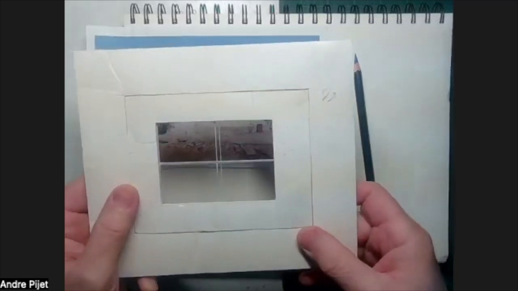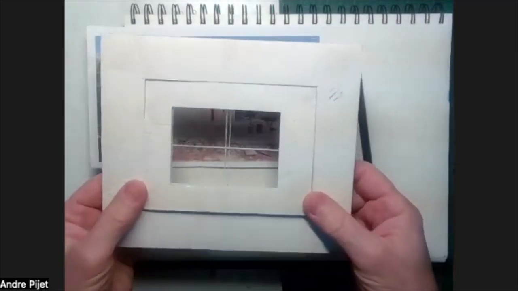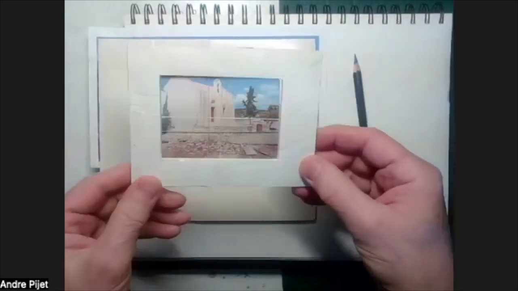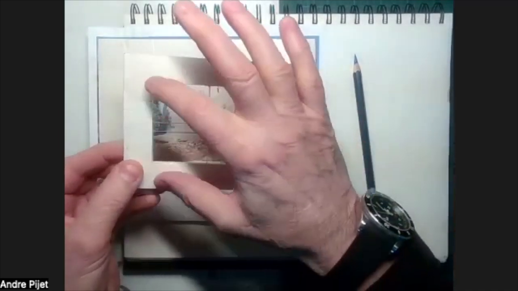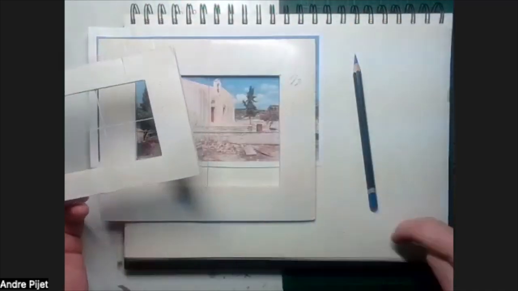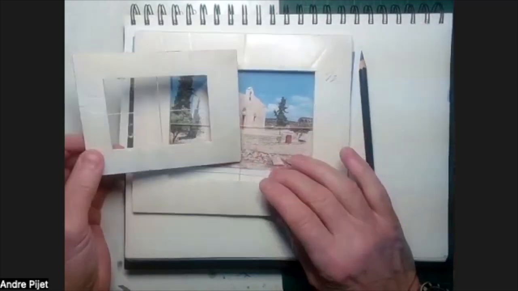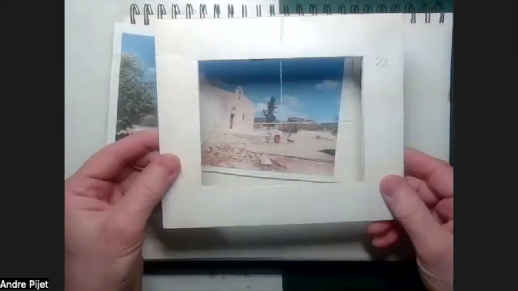Pour faciliter l'encadrage de l'espace qui se présente devant vous, je vous suggère de couper dans des cartons ou dans du foam core, comme celui-là, des cadres qui vont correspondre à la grandeur de votre bloc, de votre papier sur lequel vous allez dessiner, n'est-ce pas? Donc, vous pouvez avoir plus petit, plus large, ça dépend.